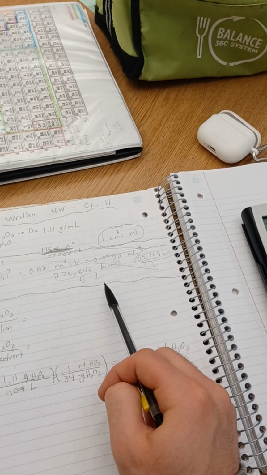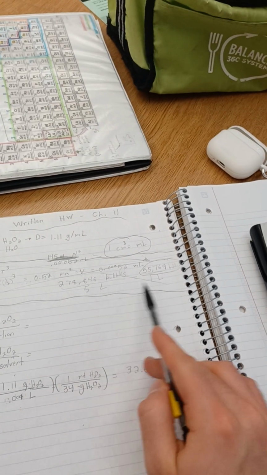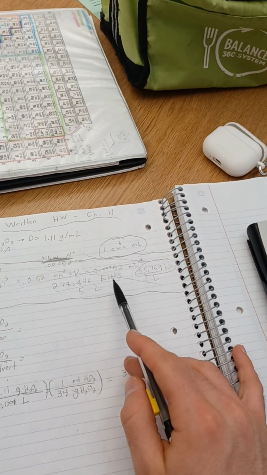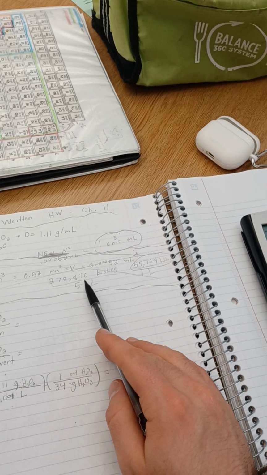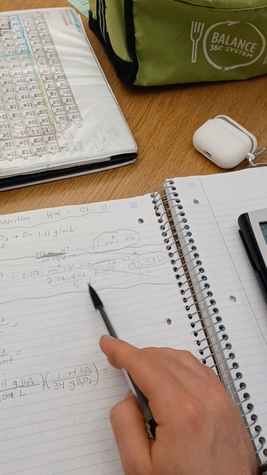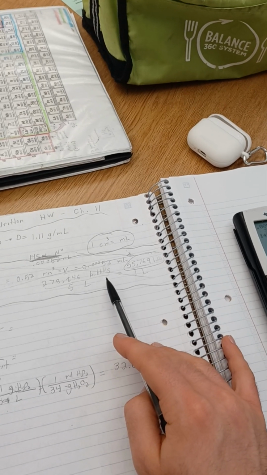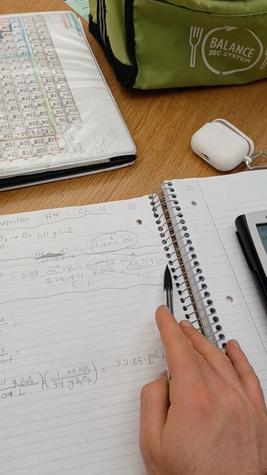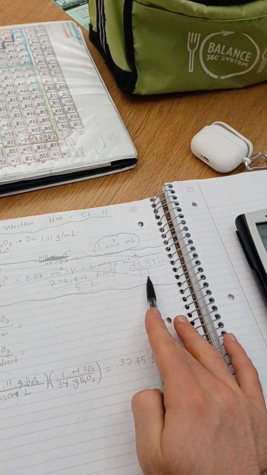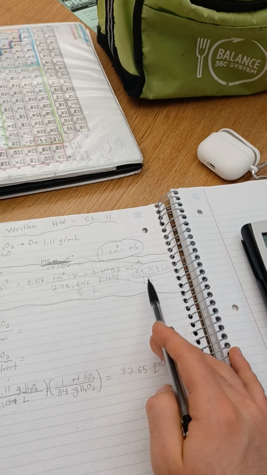This last part is asking per liter, and so we're going to convert that to 1 liter. So 278,846 divided by 5 is going to equal this value of 55,769 bubbles per liter of blood. So that is the final answer on that part. And there you have it.